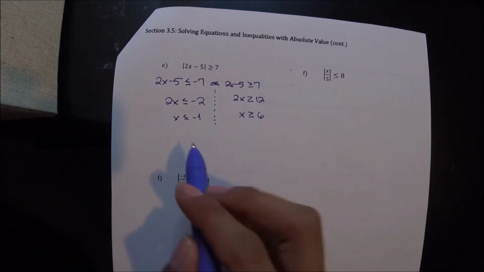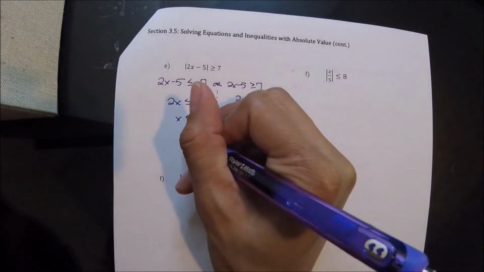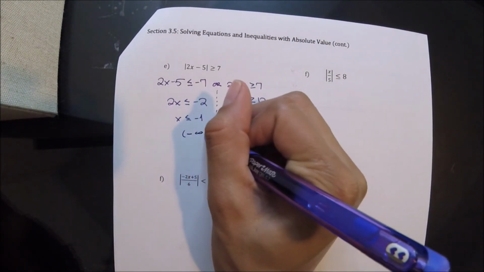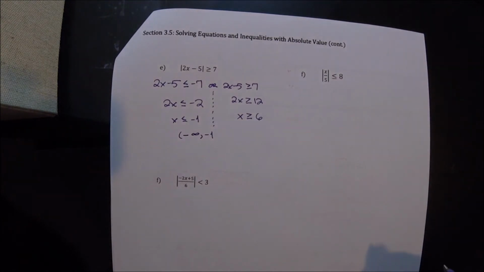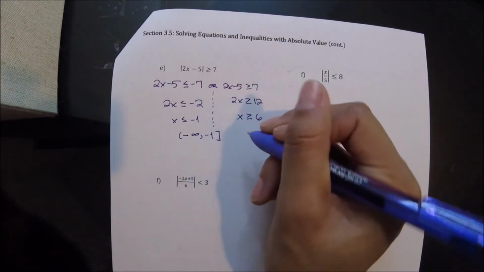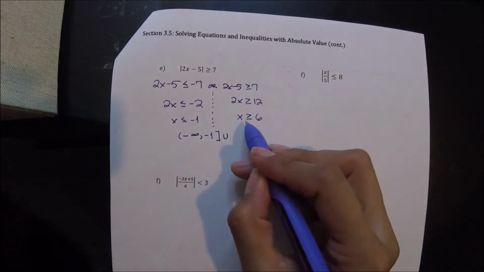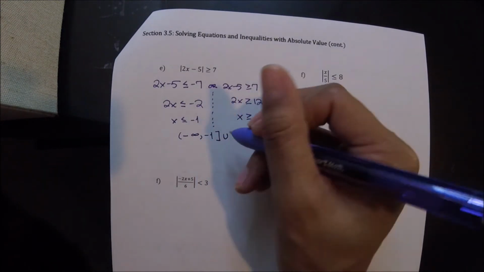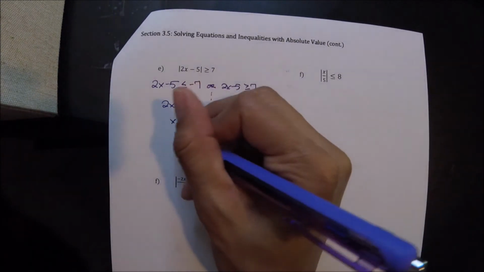So as far as interval notation goes, this is saying x is less than or equal to -1. So that's everything from -infinity up to -1. And then do we want open or closed? Closed. And then also this one. So union. Now this says x is bigger than or equal to 6, so we want to start at 6 and then keep going from there up to infinity.